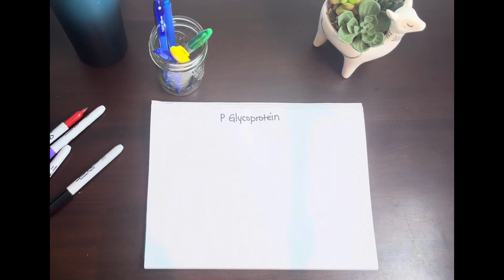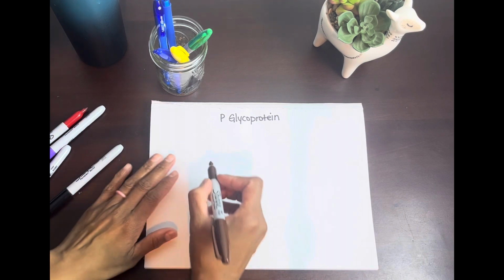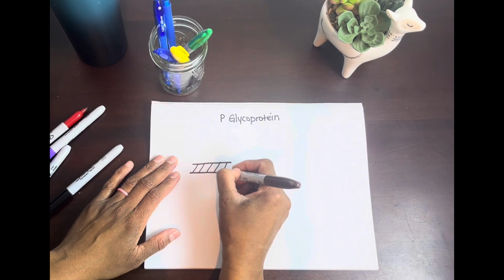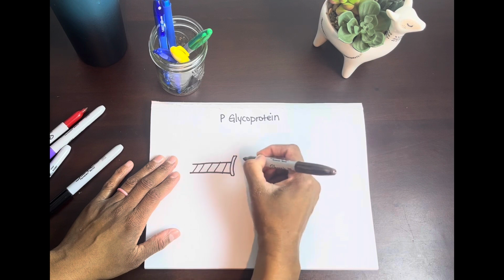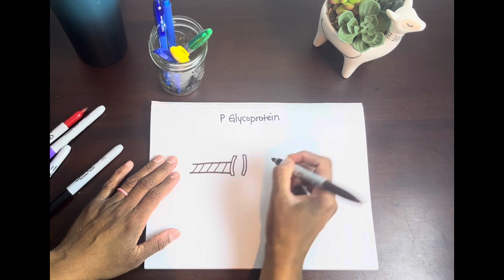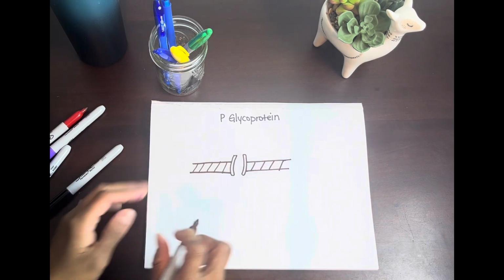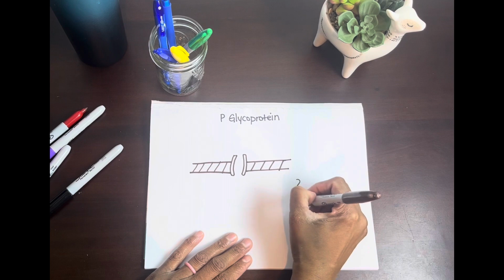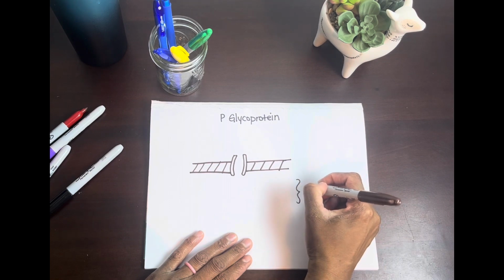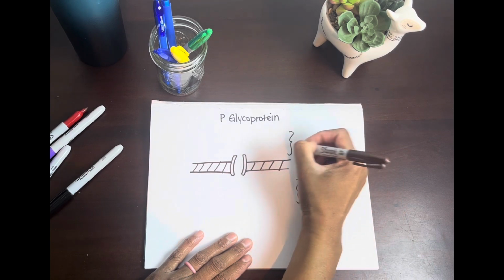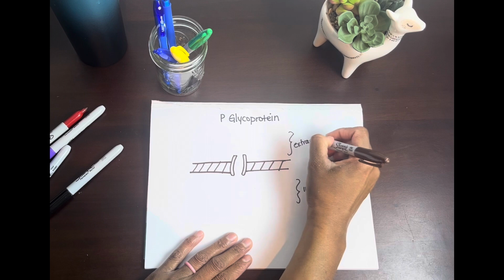Let's now consider P-Glycoprotein. Again, we're going to show it at baseline and then show the effects of inhibition and induction. So if we draw our cell membrane, we're going to include a P-Glycoprotein or PGP pump right here within the membrane. And we're going to designate here as our intracellular, and then up here is going to be our extracellular.